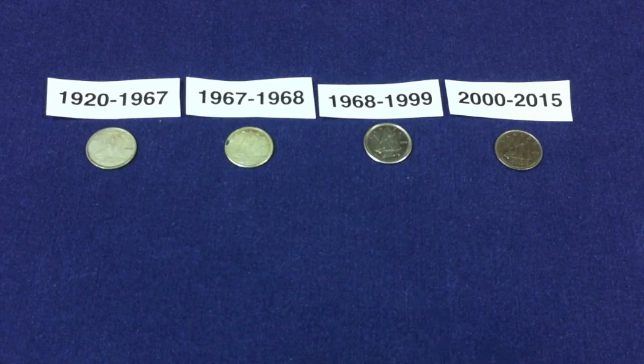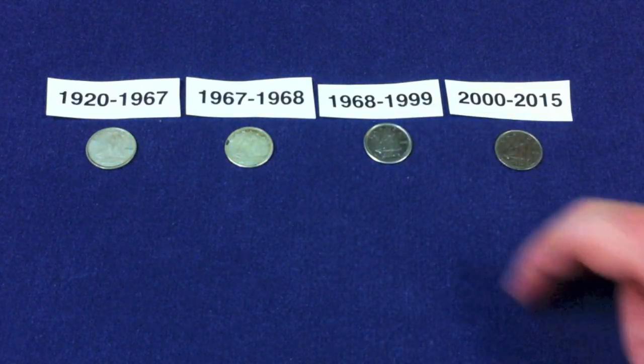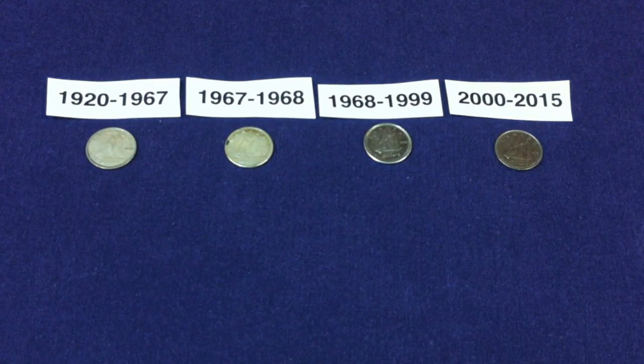Next, the 1968 to 1999 coins were made of 99.9% nickel, and their mass was 2.07 grams. So it's a little bit different. We collect the 99.9% nickel Canadian nickels, however we'll see why we don't collect these pure nickel bullion coins when it comes to dimes.